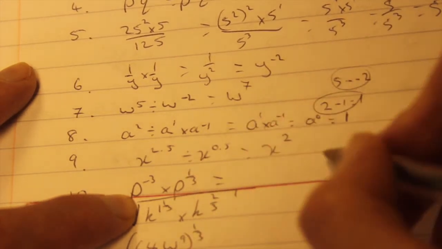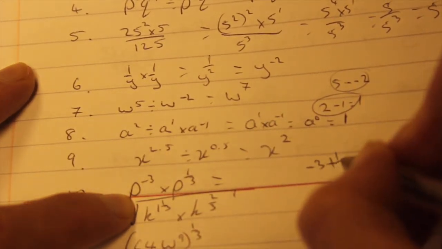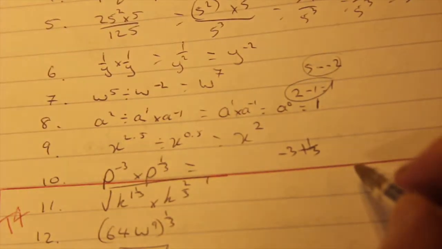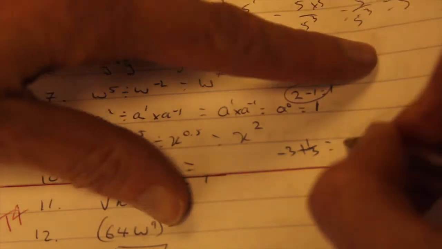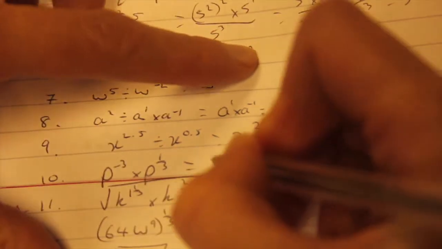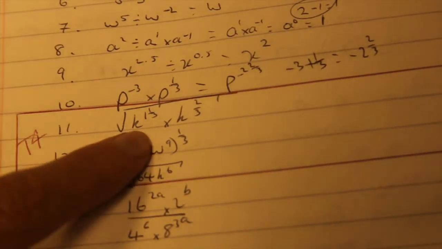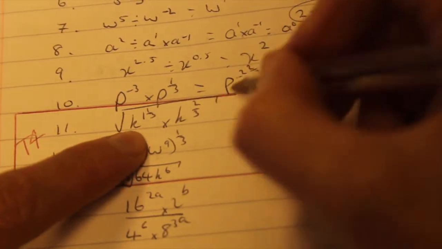add the powers. So that becomes minus 3 add a third. So 3 take away a third is 2 and 2/3, which is minus 2 and 2/3. So it's p to the minus 2 and 2/3. Now, the following would be T4 only.